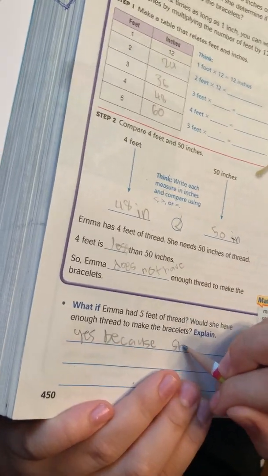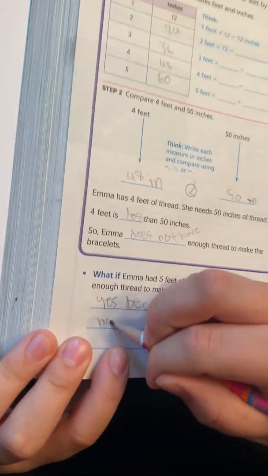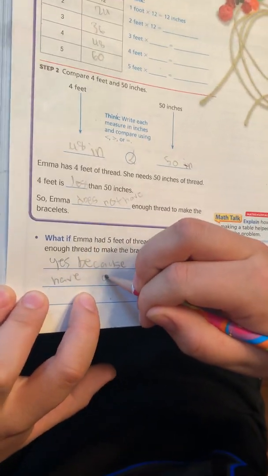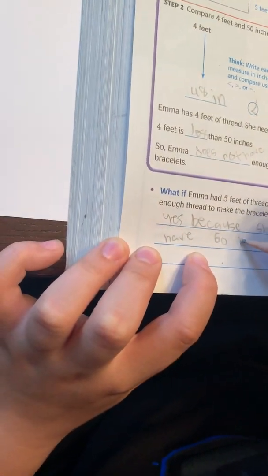Good, she would have 60 inches, so she would actually have 10 extra inches. So yes, 5 feet is 60 inches. If she needed 50, she would have plenty. Okay? Yep, she would have 60 inches.